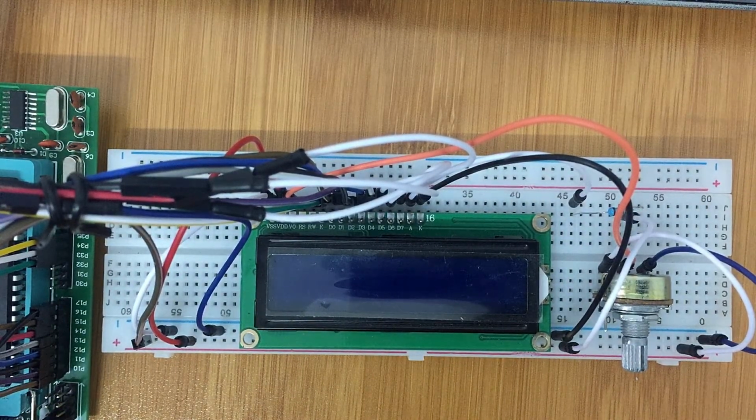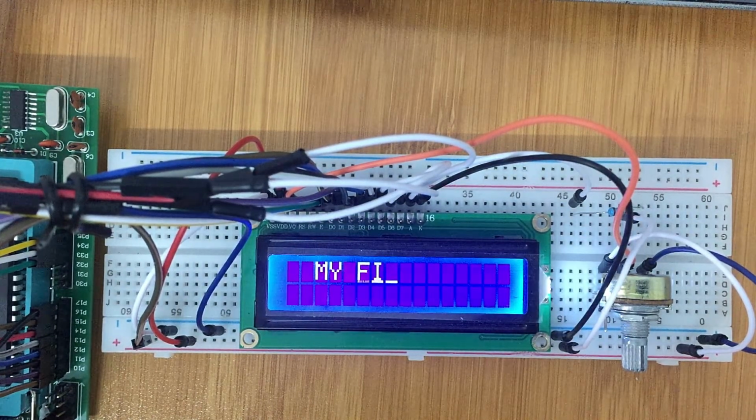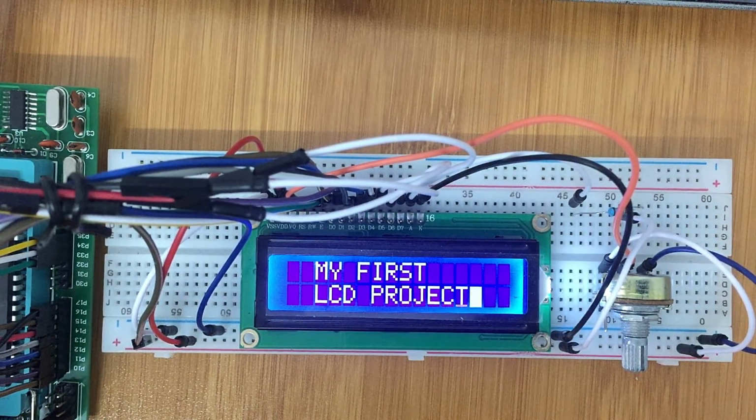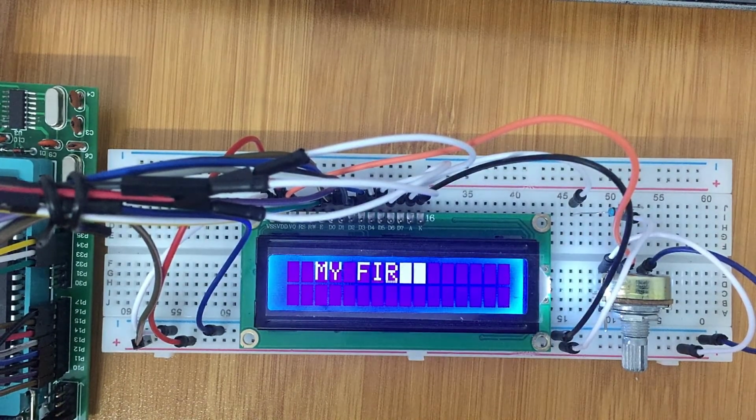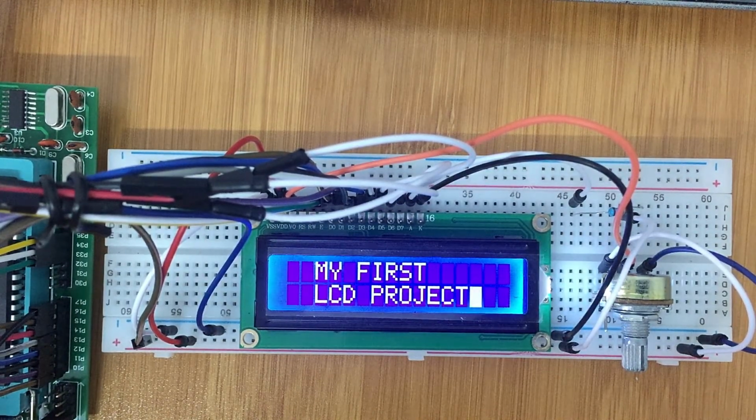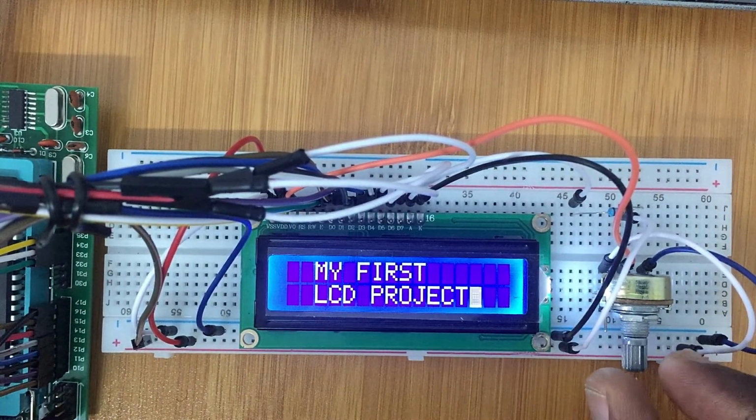So let's run the project on our hardware and we see what we are going to observe. So you see the display runs once and stops. You can try again. Load the program. Runs once and stops.